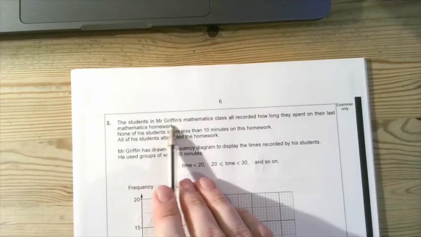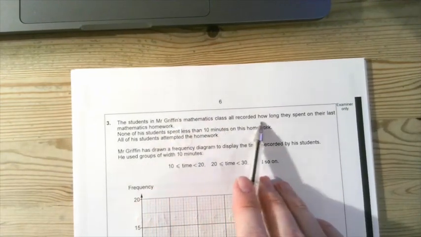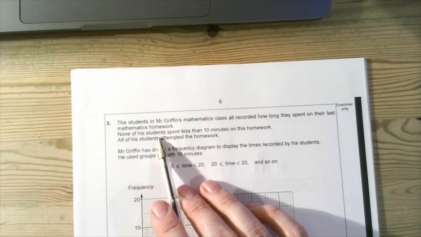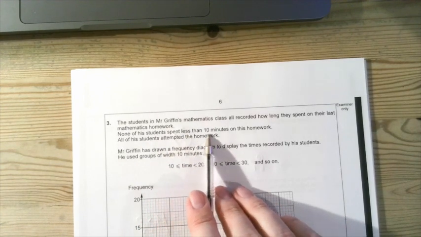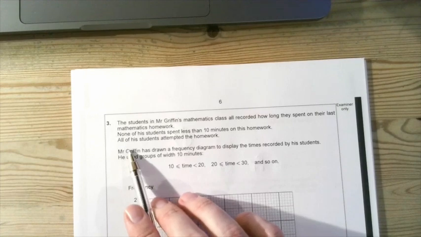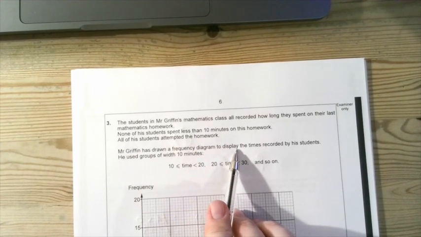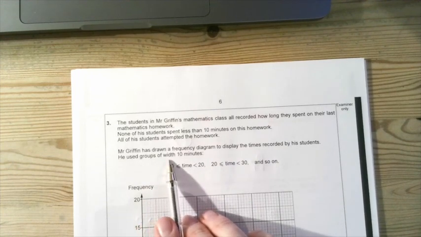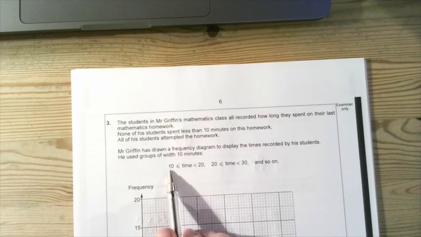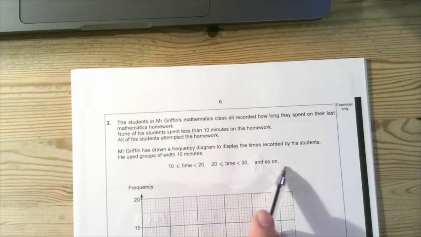The students in Mr. Griffin's mathematics class all recorded how long they spent doing their last piece of maths homework. None of the students spent less than 10 minutes on this homework. All of his students attempted the homework. Mr. Griffin has drawn the frequency diagram to display the times recorded by students. He used the group width of 10 minutes. So this is 10 to 20, 20 to 30, and so on.